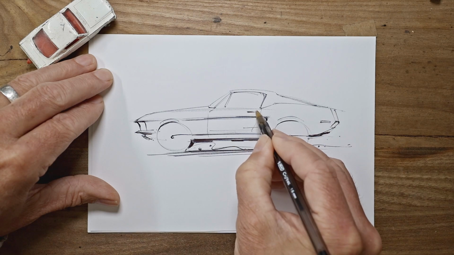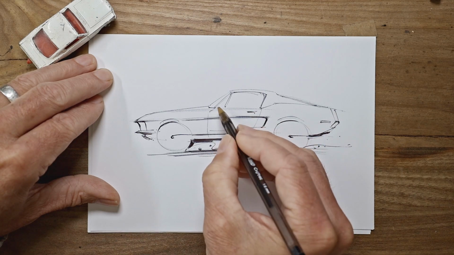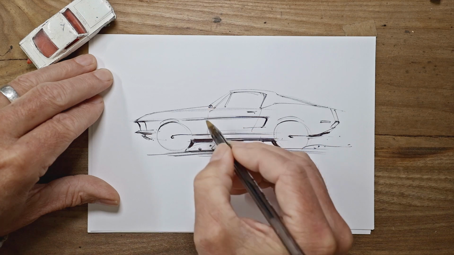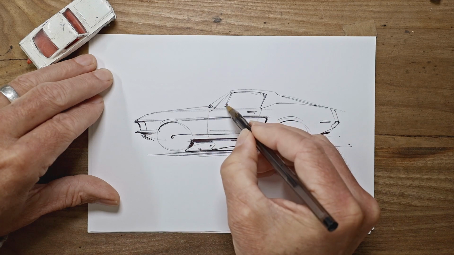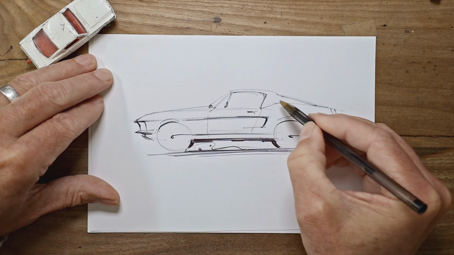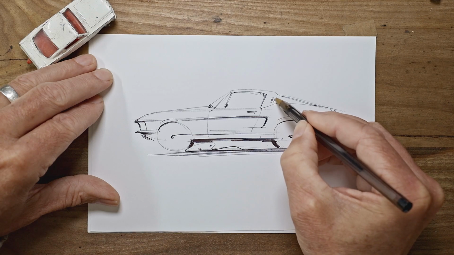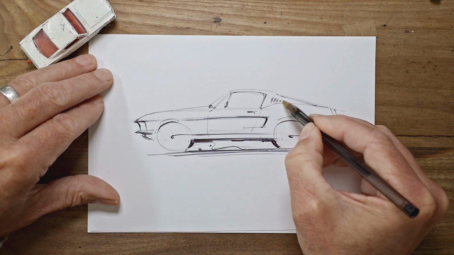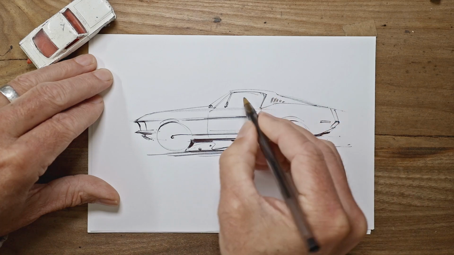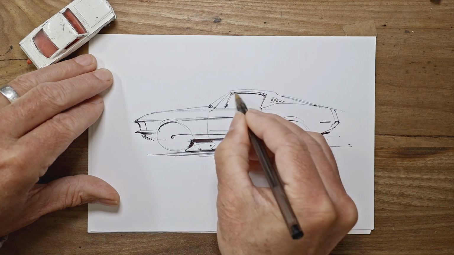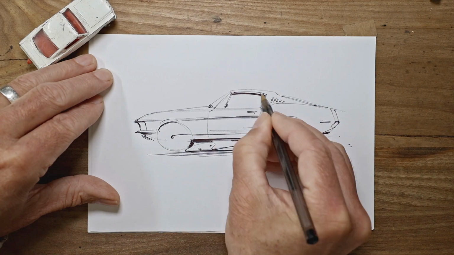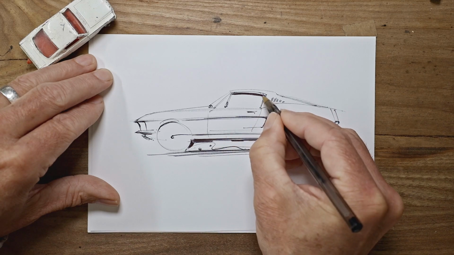We've got a door handle to put in there. Windscreen wipers. A wing mirror. There's a series of little vents in this part there. We'll darken the underside there because we can see up into the roof.